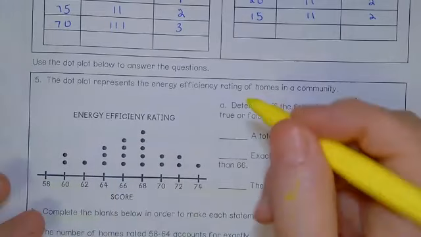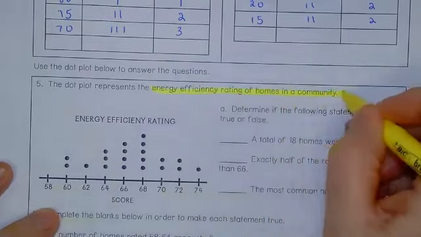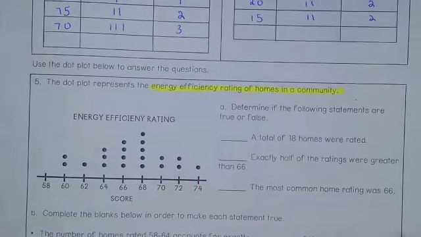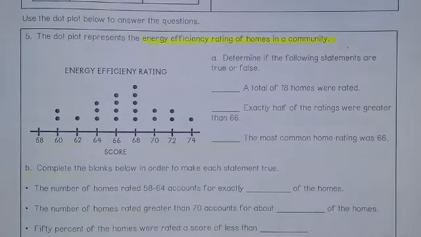This dot plot represents the energy efficiency rating of homes in a community. So back in the day, when we first started talking about climate change, we were not being very thoughtful about how we used energy. We did whatever we wanted, anytime we wanted, didn't matter how much it took. So several years ago, way before you guys were born, they started doing research and said, we should probably see if we can use less energy. Then your utility bills come down, and so on and so on.